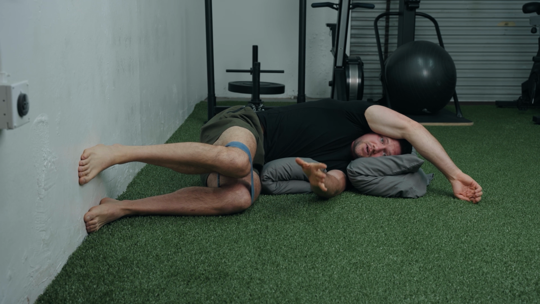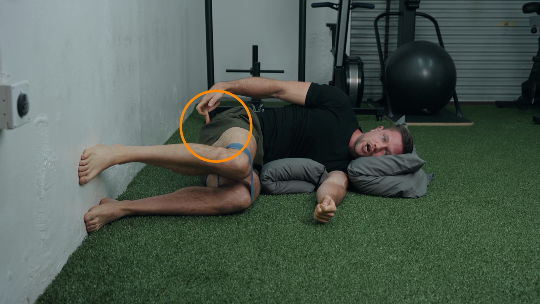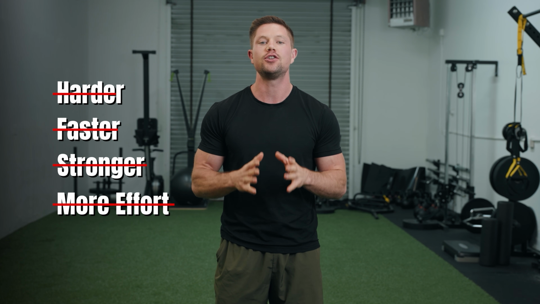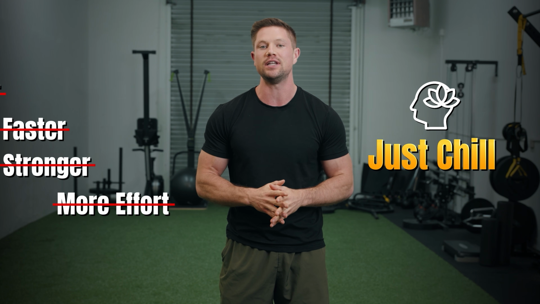But again, you know you're doing this right. You feel your glute working here, your foot connected to the wall, your neck and low back are relaxed. Now, more than anything else, it's absolutely key you are relaxed through these exercises. This is not like the other approaches you've tried in the past where it's better to go harder, faster, stronger, more effort. Just chill, and that will lead to better results.